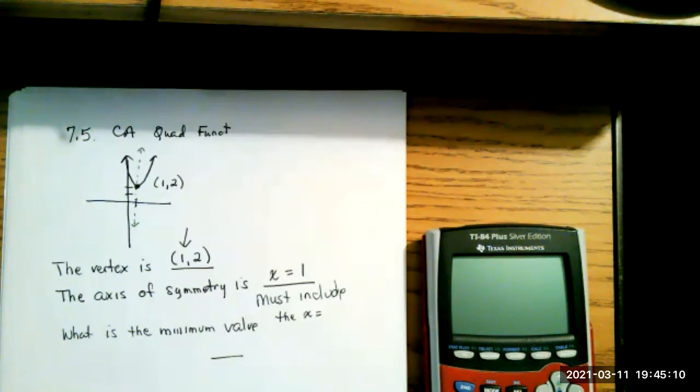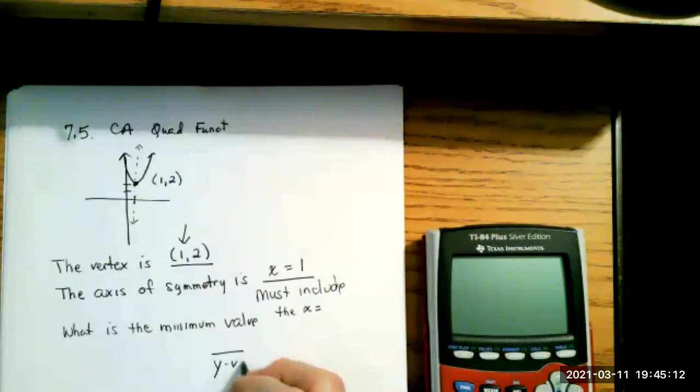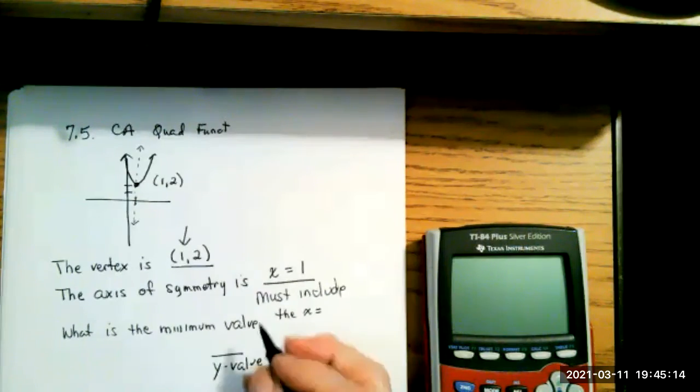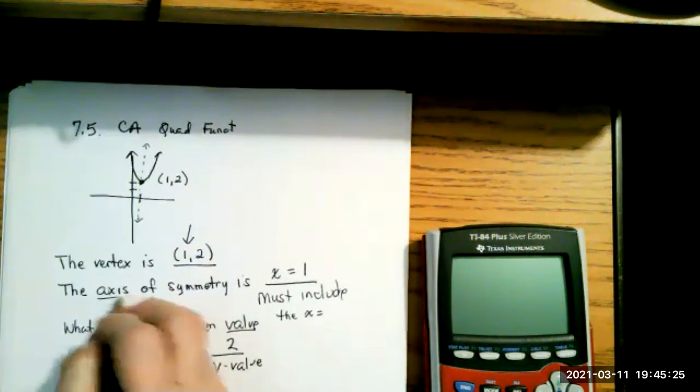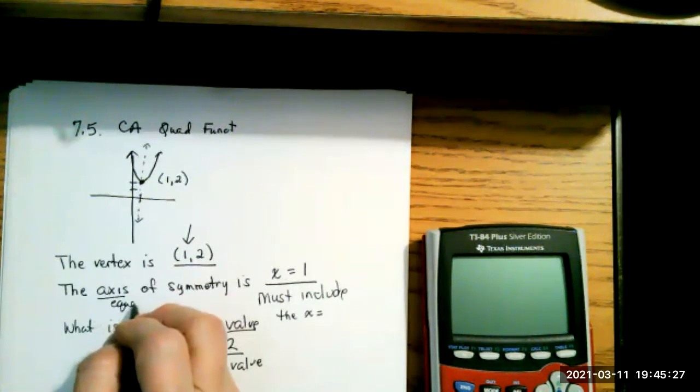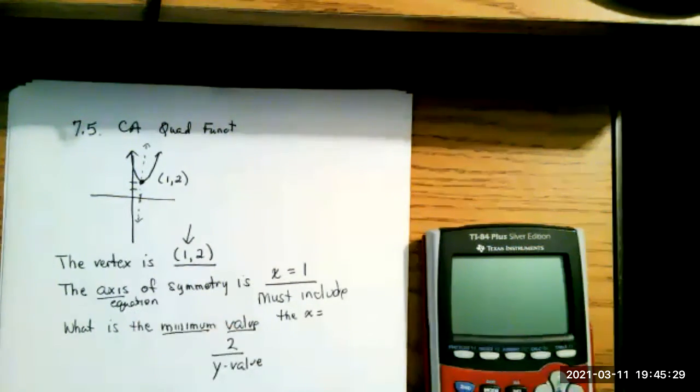y equals 2. It's the y. If it's asking for the minimum value, you're wanting the y value, so it would be 2. Notice you don't have to put y equals. It's not an equation. The axis is an equation, so you have to put the x equals. But if they're just asking for the minimum value, they just want the y value.